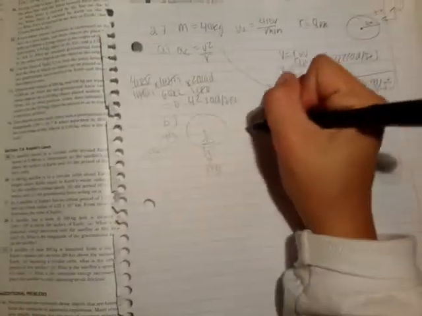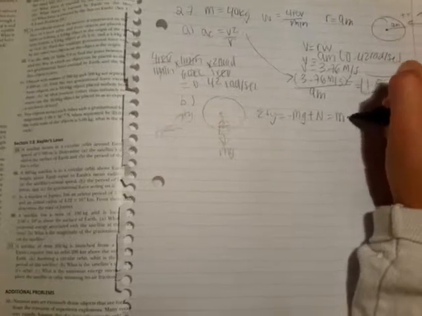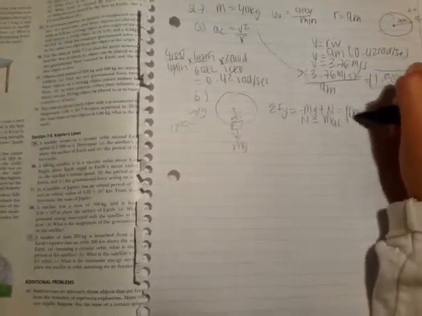And that's it at the moment. So then you sum the forces. It is equal to negative mg, because it's down, plus the force going up is equal to m times the centripetal acceleration. Then you plug in the numbers.